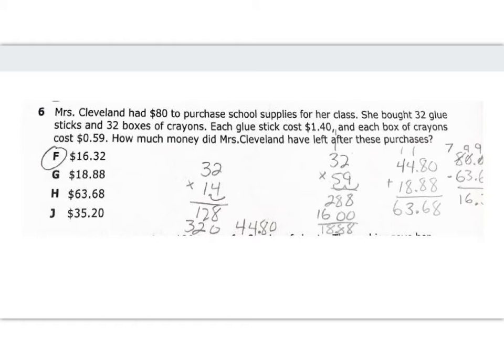So if you look at my work I have on the right, there's a lot there, so we're going to go ahead and go over it. The first thing you need to do is figure out how much Miss Cleveland spent on glue sticks. Well, she bought 32 of them. They cost $1.40. So we multiplied 32 times $1.40, and you would get she spent $44.80.